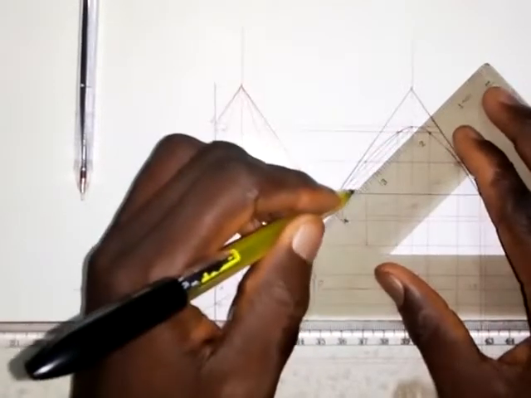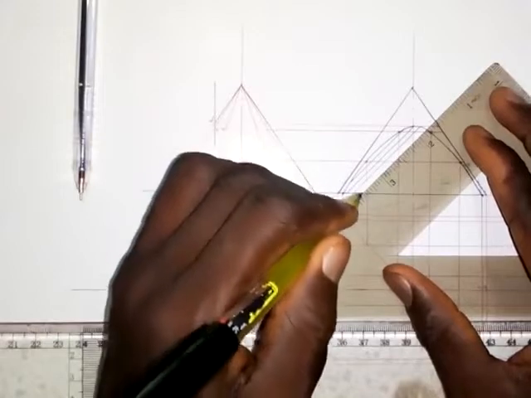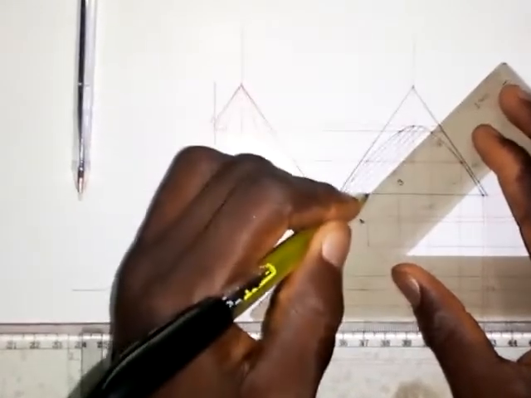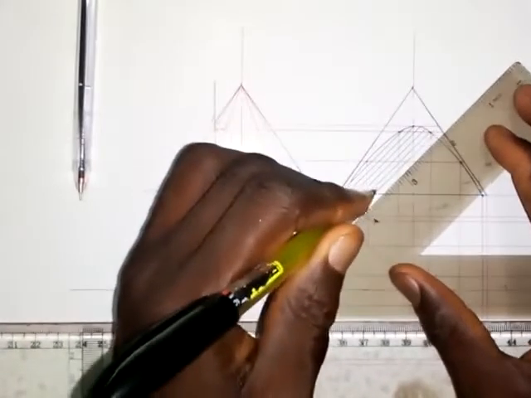Only the shape that is cut here is the one that we are to arch, and that's what I'm doing right now.